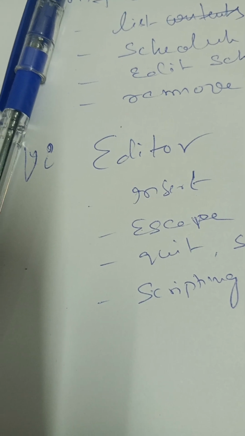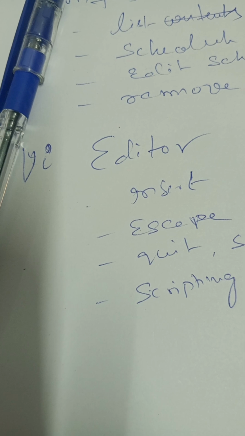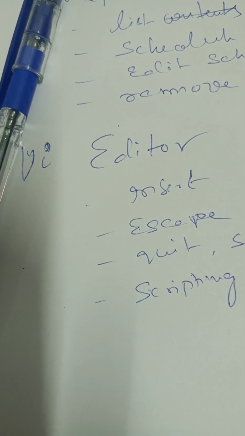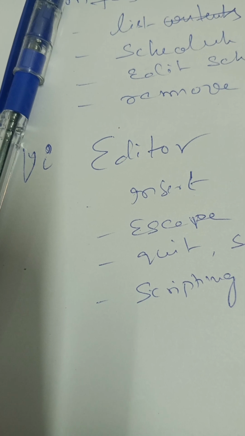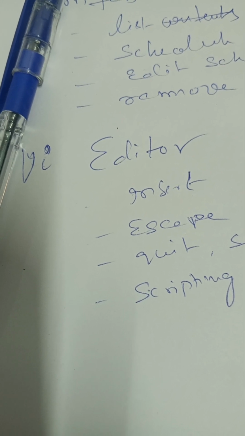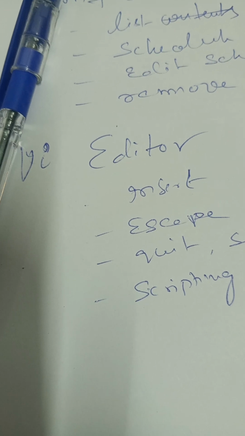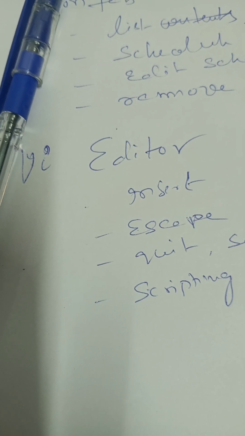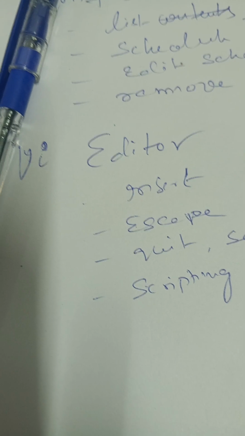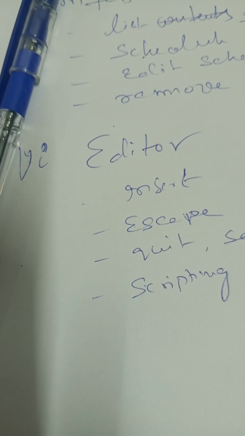Text files are field separated values, content of the files, like comma separated or pipe separated, some kind of delimited data. Those files we can create. We can edit the existing files. So the very main purpose is to create scripts.